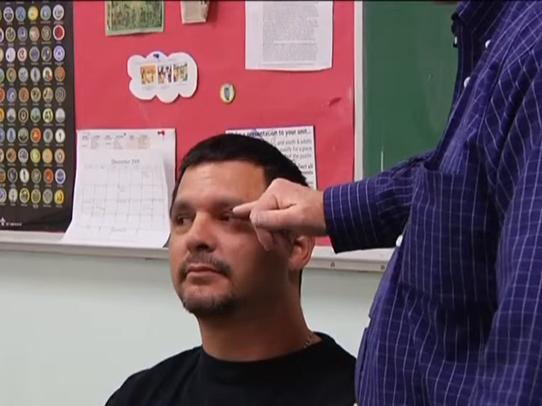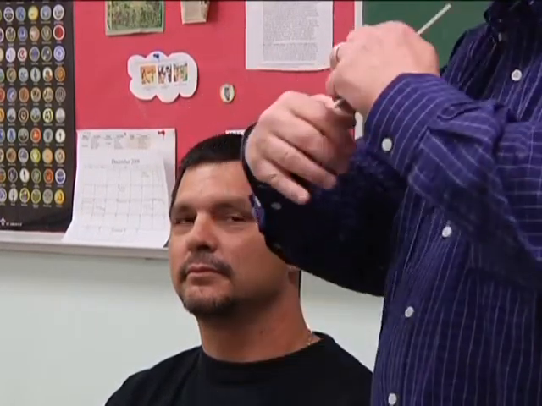So if the complaint is eye pain and you put some stain in the eye and see a bunch of vertical abrasions, what that means is he's got a foreign body under his lid, and every time he blinks, he's dragging it across the cornea. And so you can be pretty sure that he's got a foreign body under the lid.